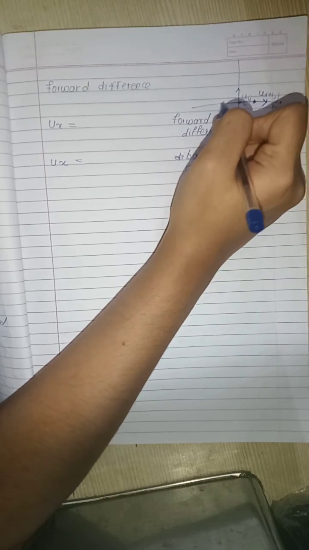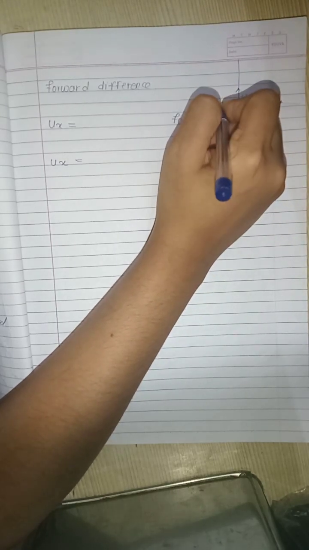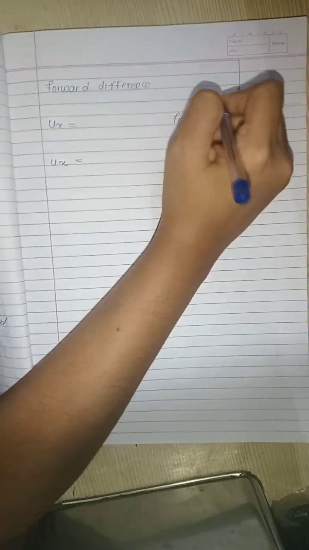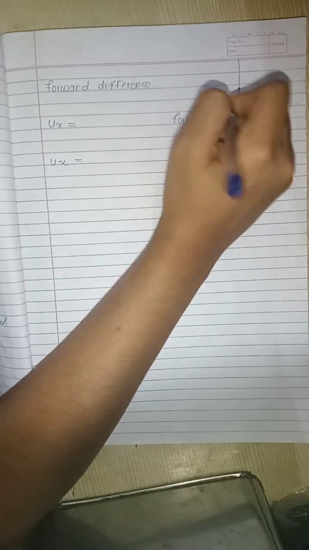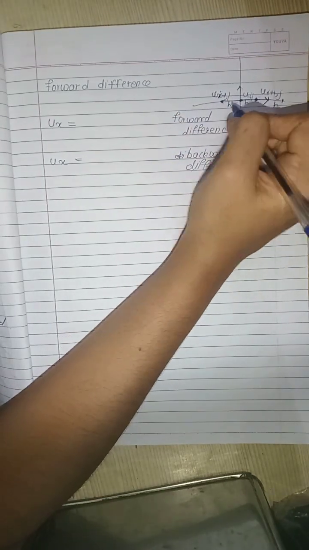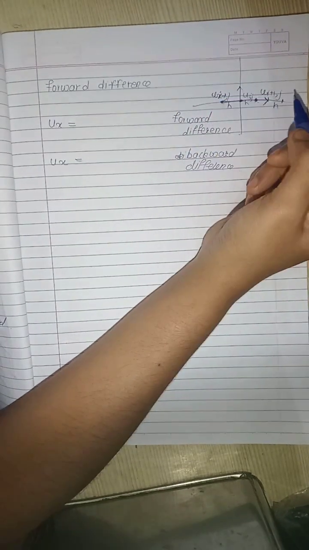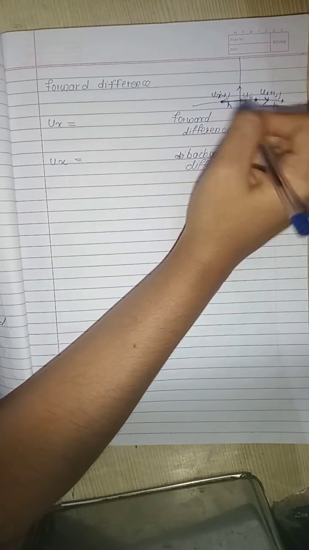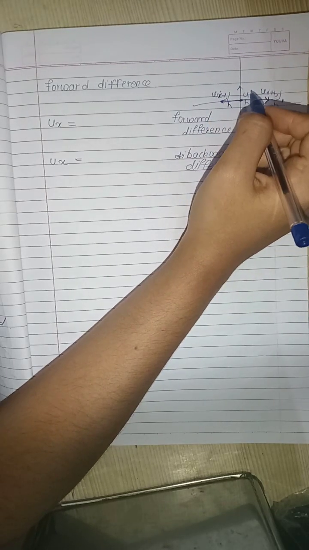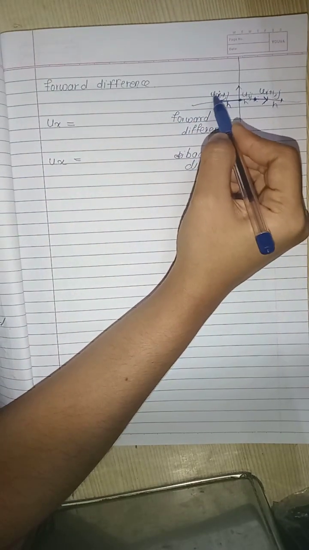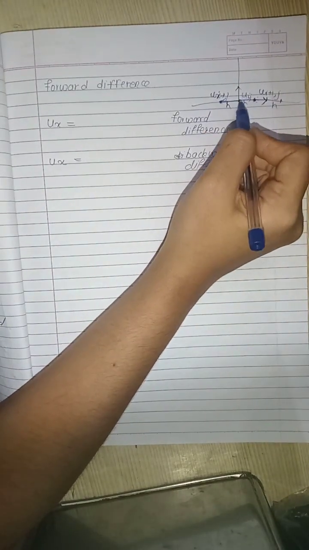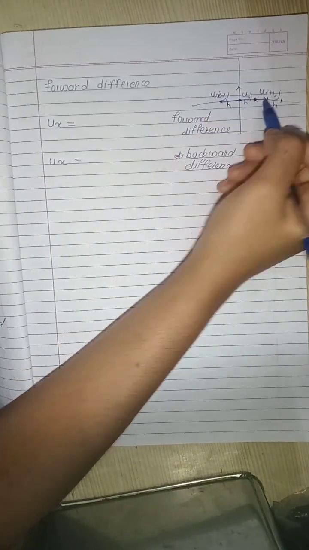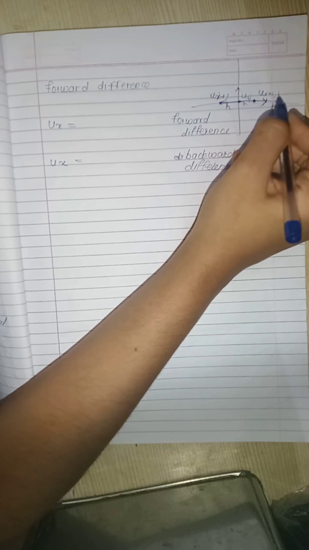So you get the point ui minus 1 comma j, after a certain interval of h, because h is a common interval at every point. So now you have these three points: ui minus 1 comma j, which is the backward point, uij, which is the initial point, and the next point ui plus 1 comma j.